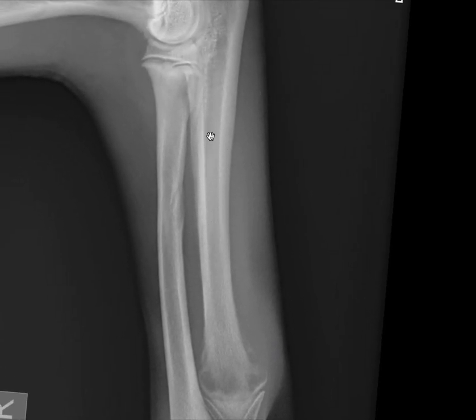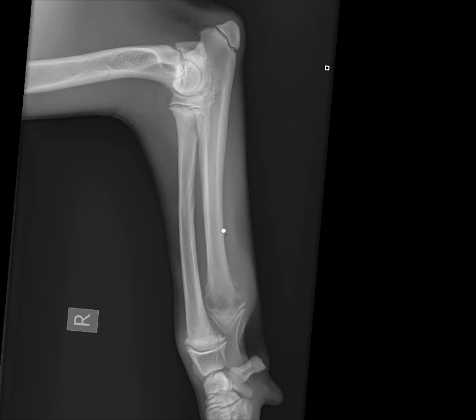The medullary cavity of the ulna is very slightly increased in opacity. This has a fairly uniform appearance, which makes me think that it's probably an artifact. However, if you were to compare to the medullary opacity of the radius, you can see that it is slightly increased. After B for bone, I look at C for cartilage.